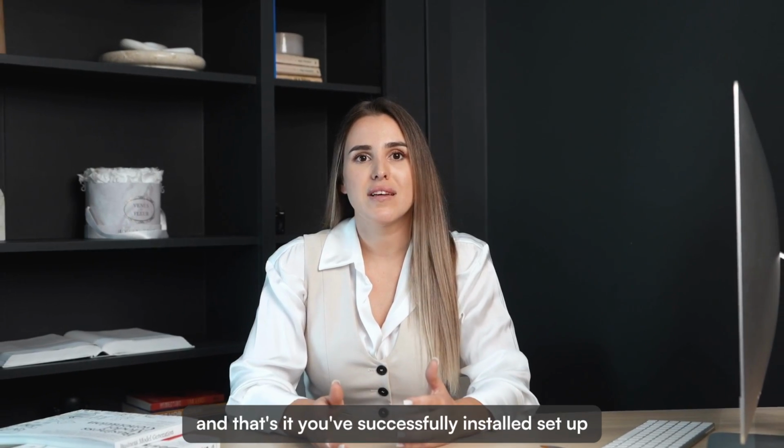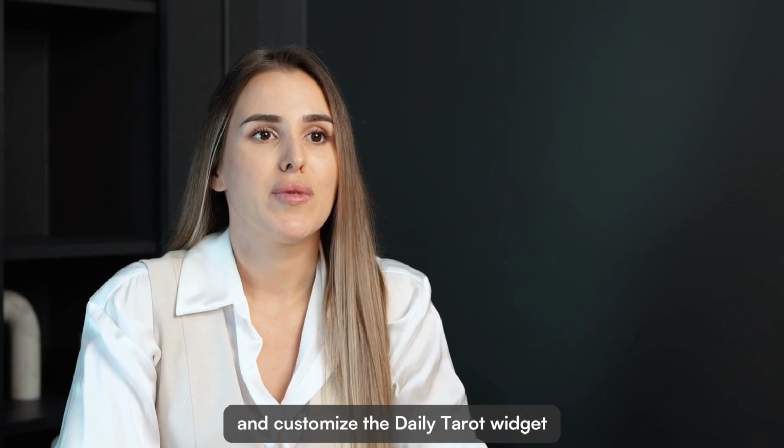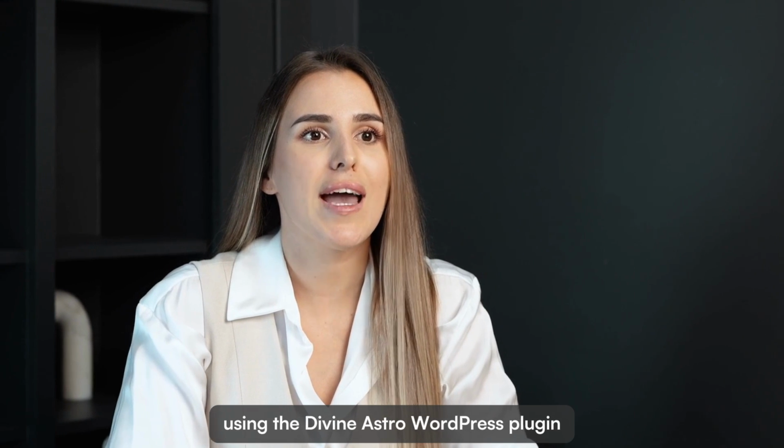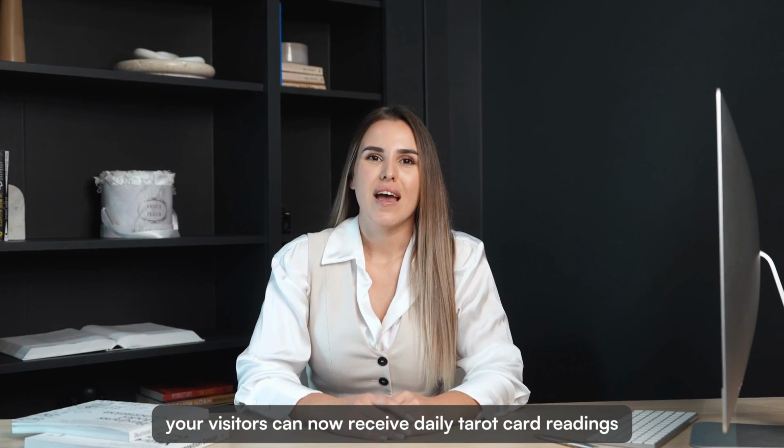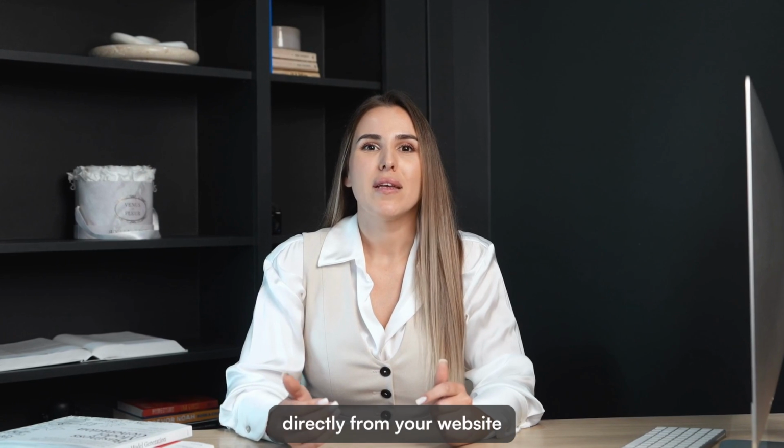And that's it. You've successfully installed, set up, and customized the Daily Tarot widget using the Divine Astro WordPress plugin. Your visitors can now receive daily tarot card readings directly from your website.